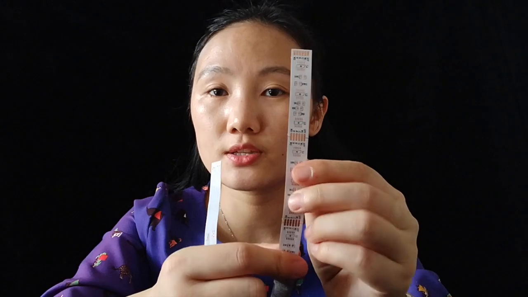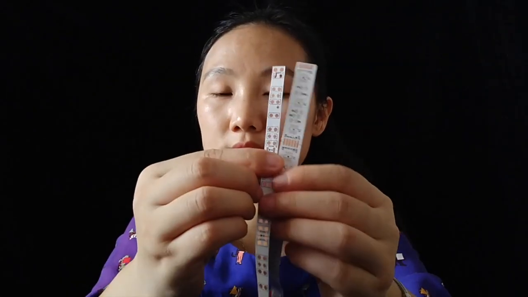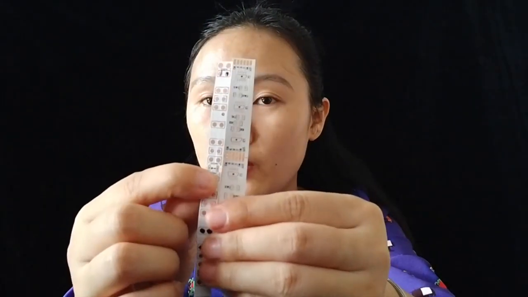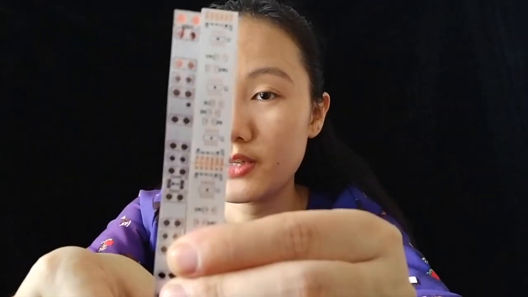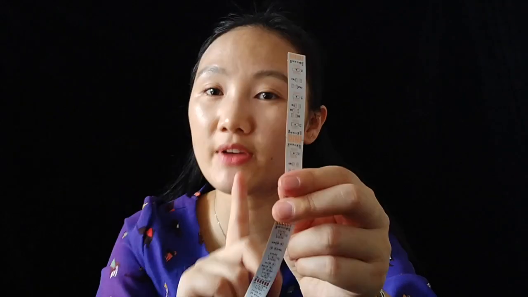heat dissipation. You can see this is 12 watts PCB board, and this is 8 watts PCB board. Here, yeah. PCB board width and thickness is very important. So make it clear when you place an order with your supplier.